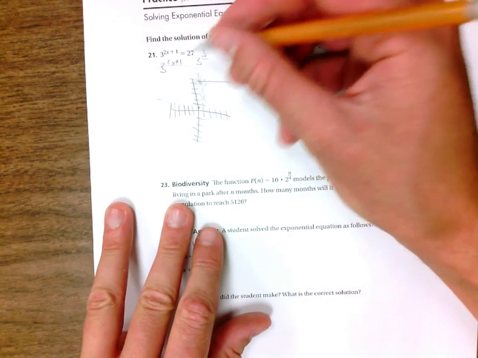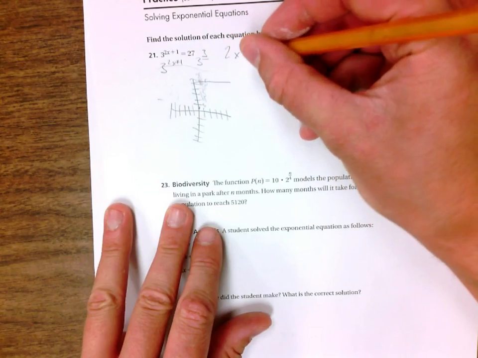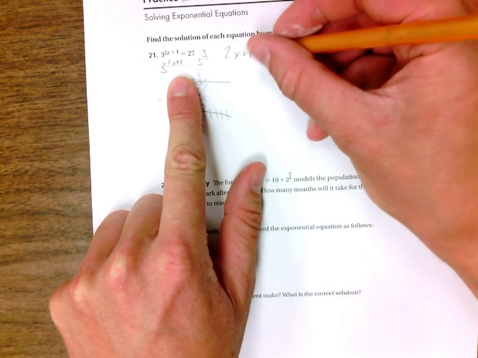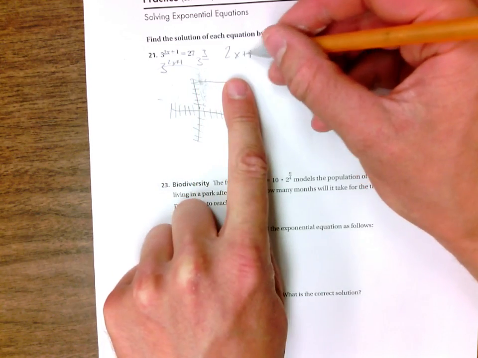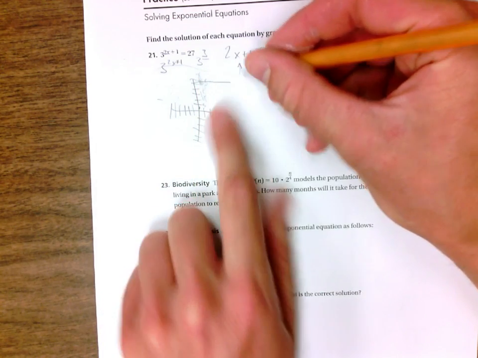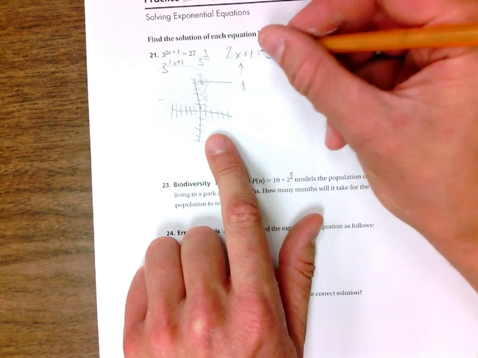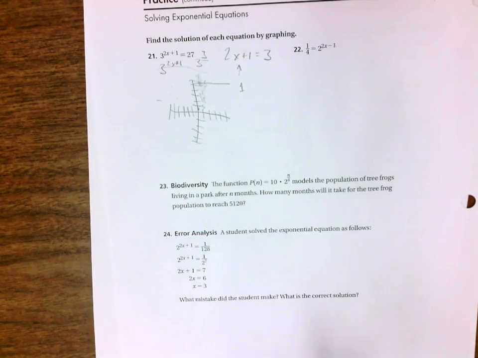So what that tells me is 2x plus 1, that power, would have to be equal to that power. Well, 2x plus 1, what would x be? X would have to be 1. So that verifies what I found through my graph. X has to be 1. Okay. That makes sense?